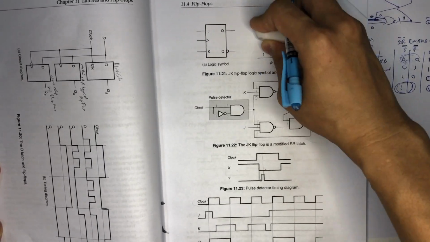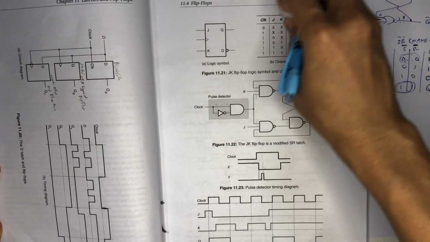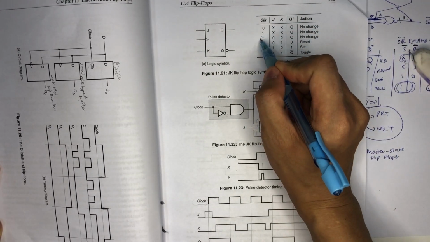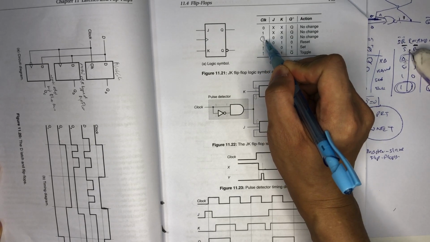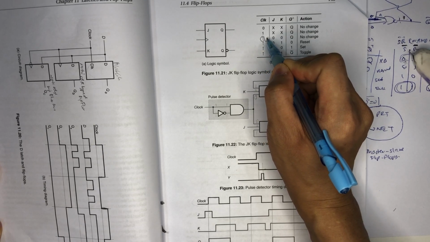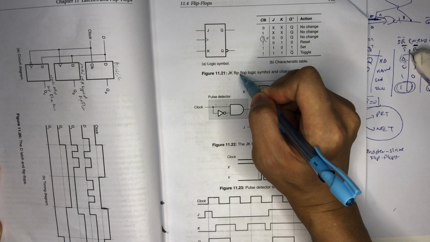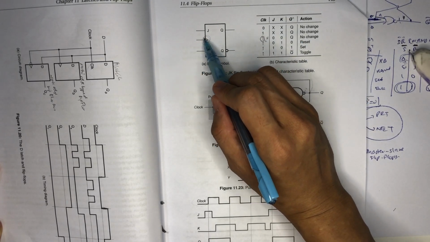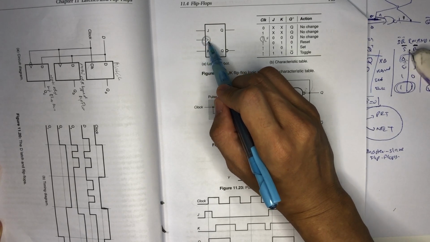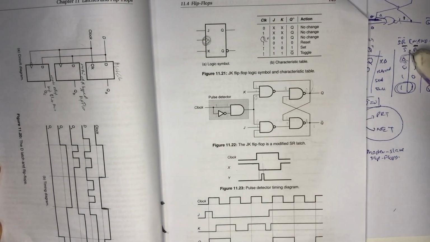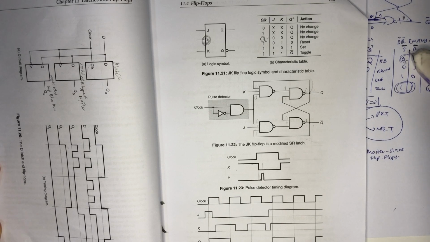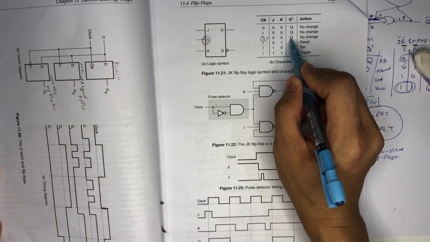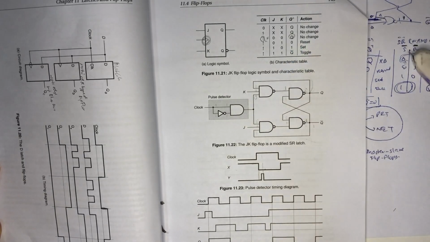Now let's say during the clock edge, the clock goes from low to high. Here is a positive edge triggered. Then what happens is that for 0 0 it still follows the same output from the previous.